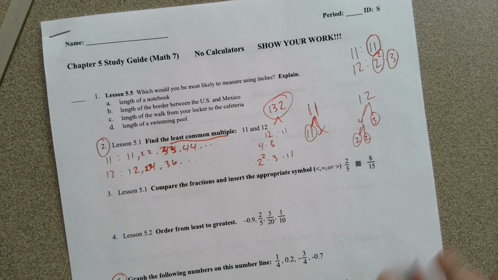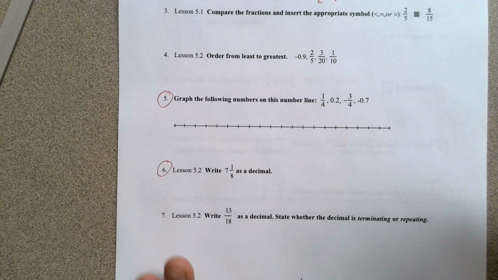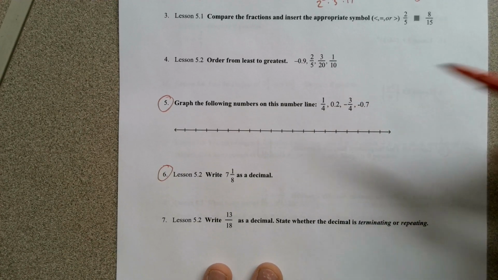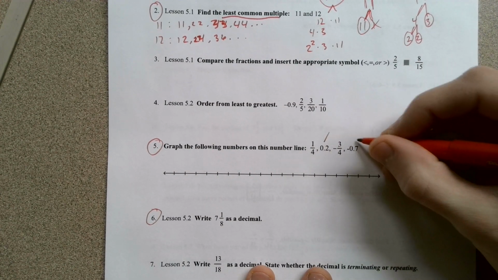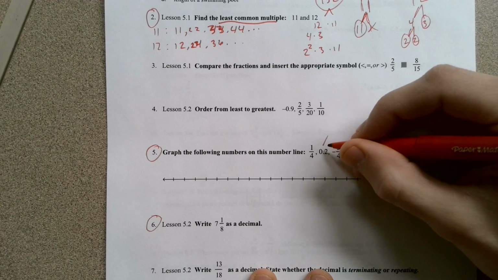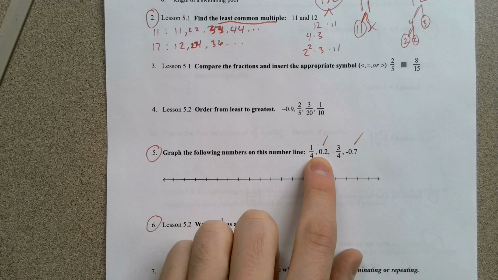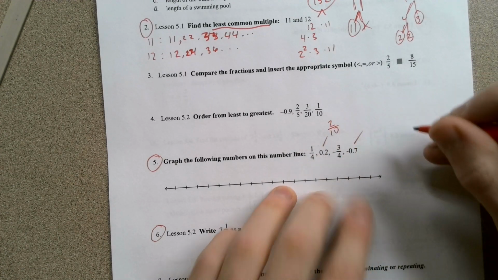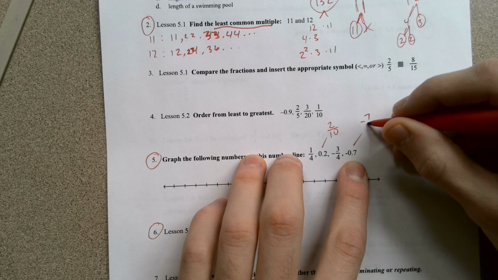So don't get that messed up with that divisor there. You're going to crush that. Moving on to number 5. Graph the following numbers on this number line. They give us a few fractions, a few decimals. It's easiest if we either put them all in fractions or all in decimals. I'm going to do them all into fractions this time. I think that works a little quicker for me here. So I'm going to say this one out loud to turn it into a fraction. I'm going to read out loud 0 and 2/10. Okay, there's my fraction, 2/10 right there. Negative 0 and 7/10, so we've got negative 7/10.